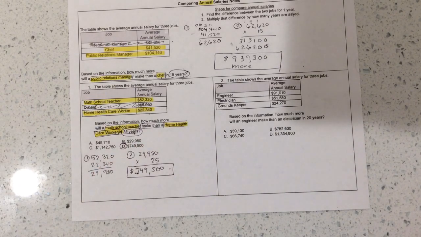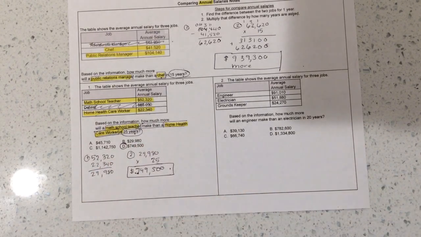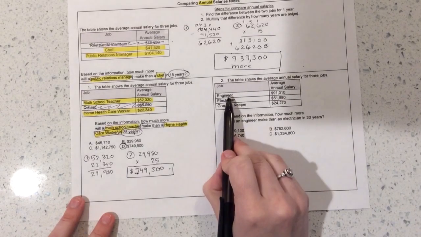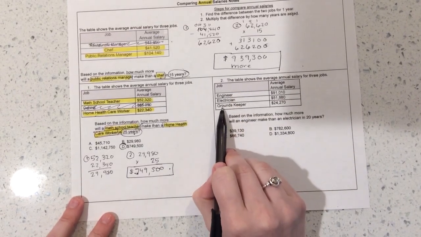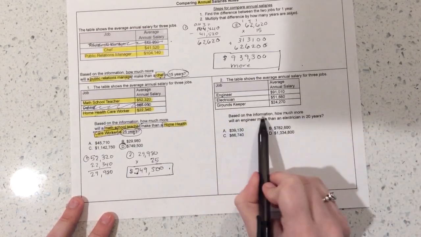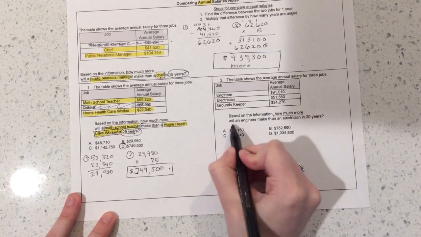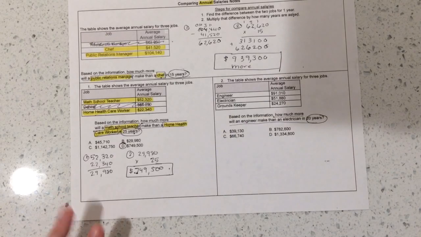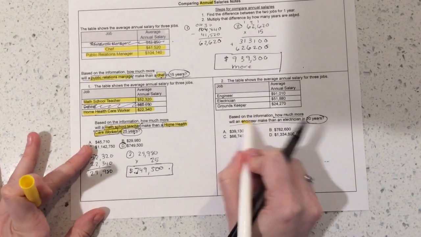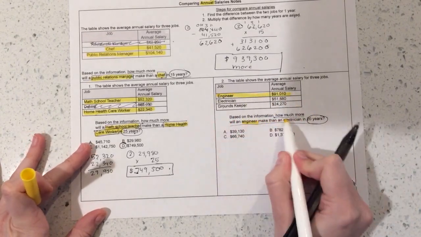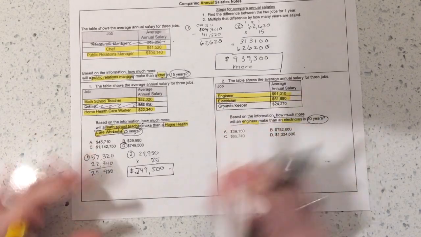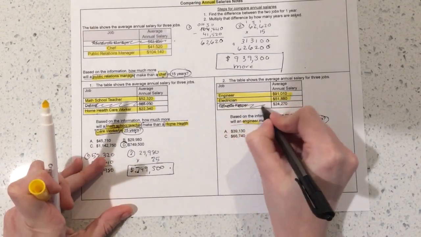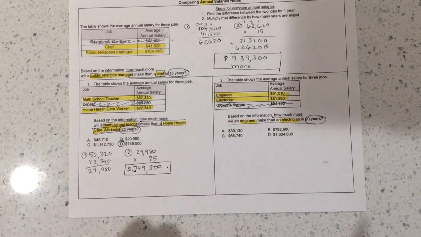Okay. Moving on to our last example here in the last corner. It says the table shows the average annual salary for 3 jobs. We have an engineer, an electrician, and a groundskeeper. Based on the information, how much more will an engineer make than an electrician in 20 years? Again, I want the engineer, an electrician. So I can eliminate this groundskeeper because it's not asked anywhere in our problem.